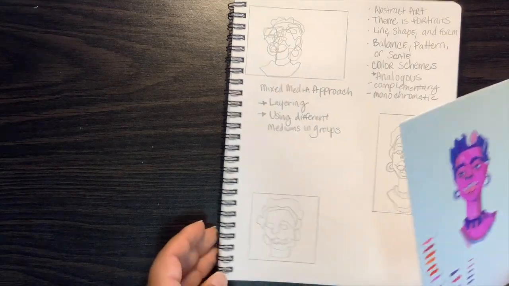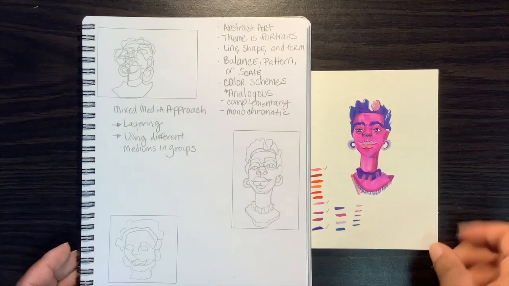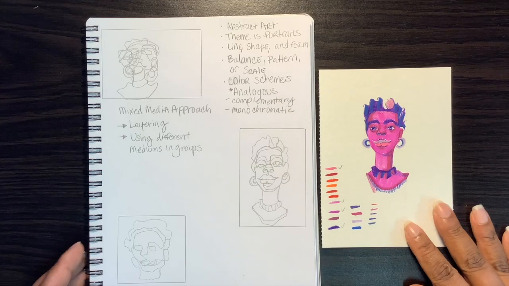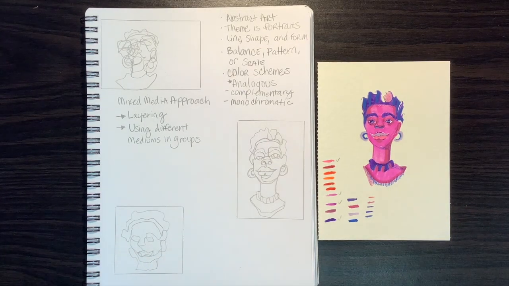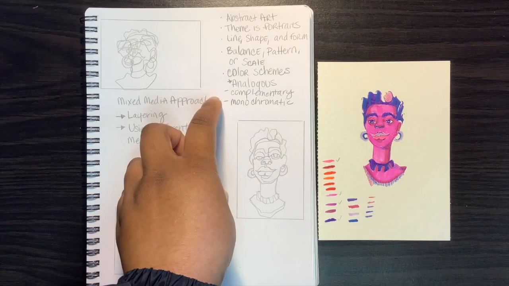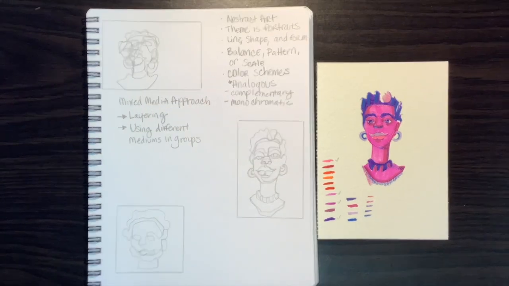Another thing is I want to talk about the project in general, and hopefully I'm getting this in the frame properly. Students have to choose an actual color scheme.